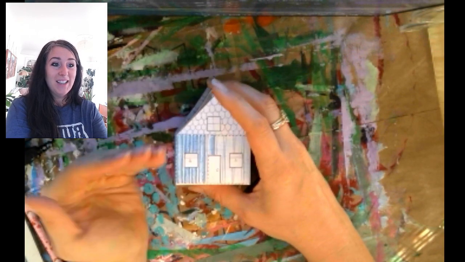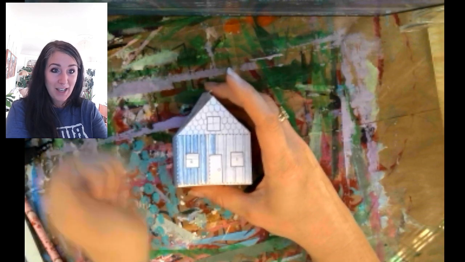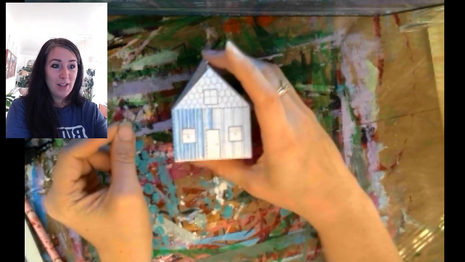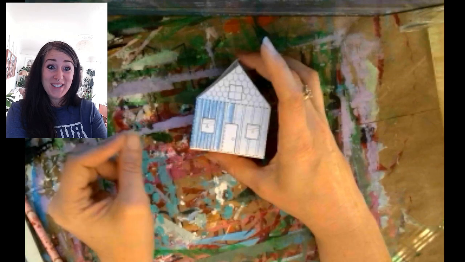Anyway, this is your job between now and next class. Go ahead and design, decorate, color in your 3D home. Once you're ready then, go ahead and cut it out, glue it, and assemble. And I can't wait to see how yours turns out.